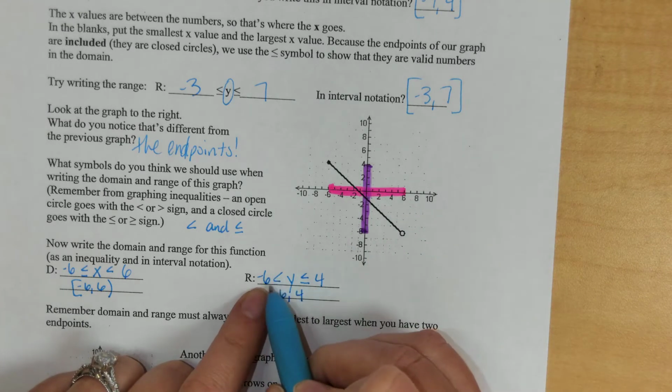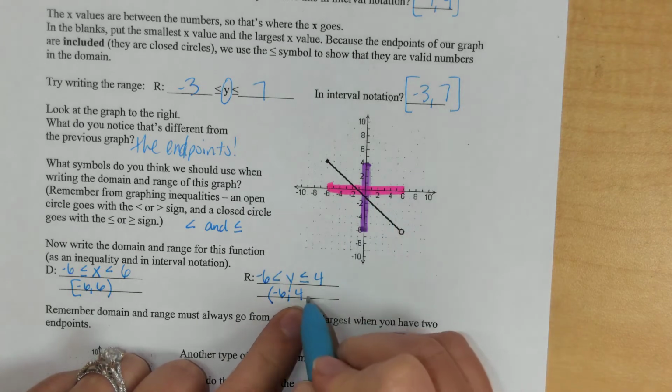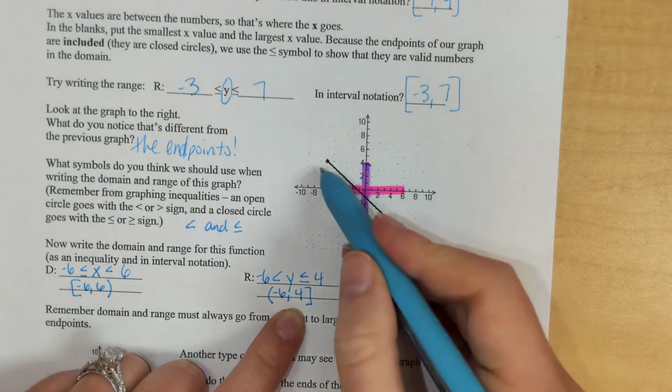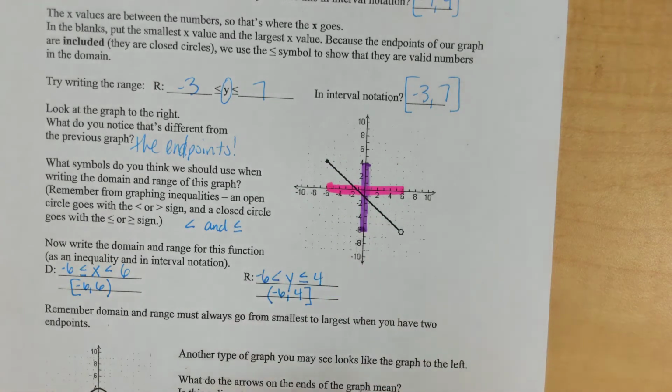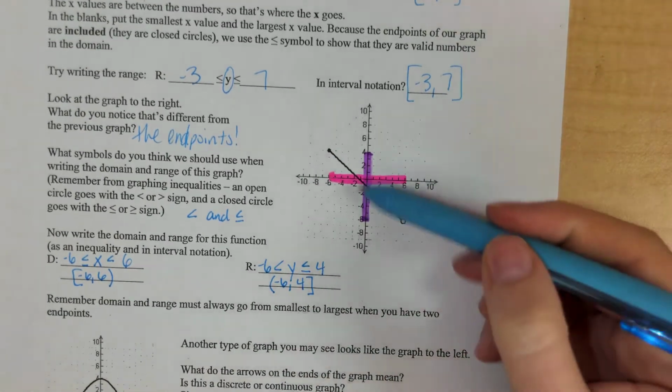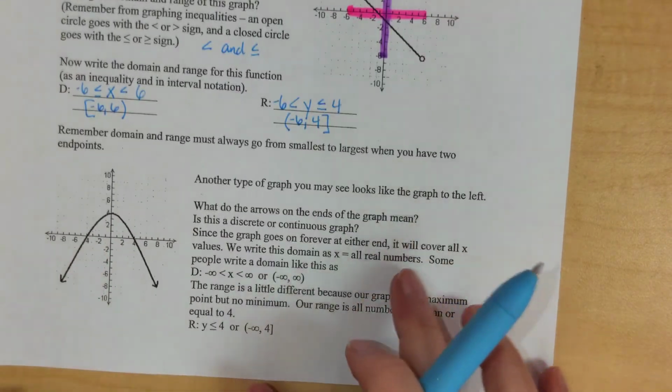The -6, because it's a less than and an open circle, gets the parentheses. The 4, because it's a bracket and a closed circle, is going to get the bracket because it's a closed circle and a less than or equal to symbol. It's included. Okay? And so this kind of just shows how far these domain and range go.